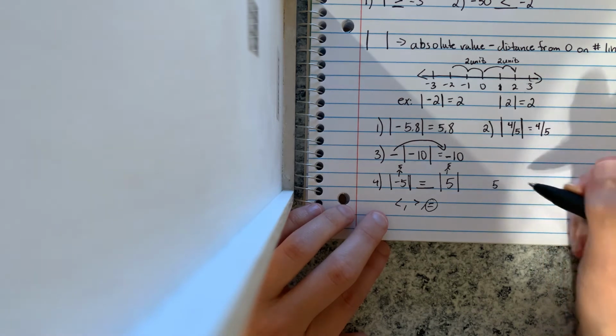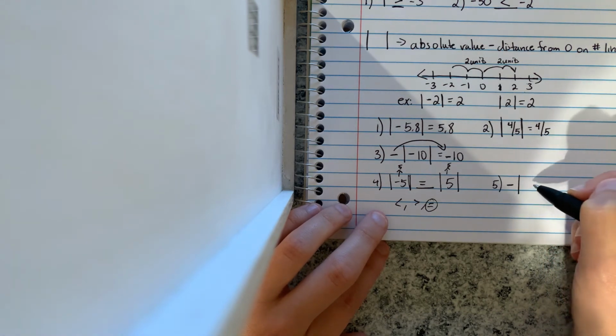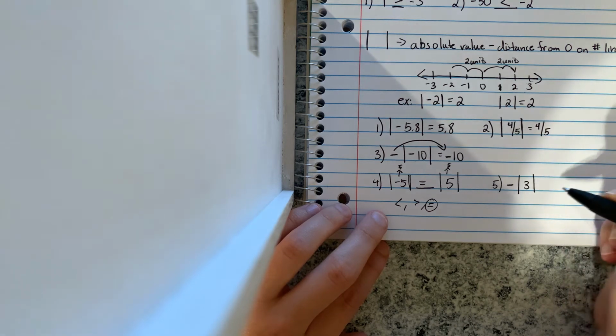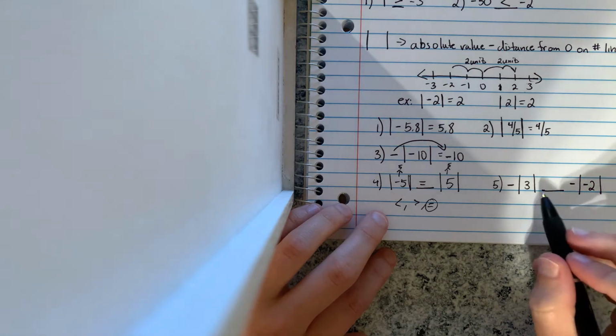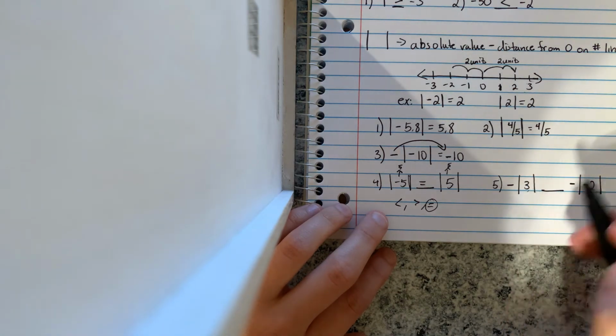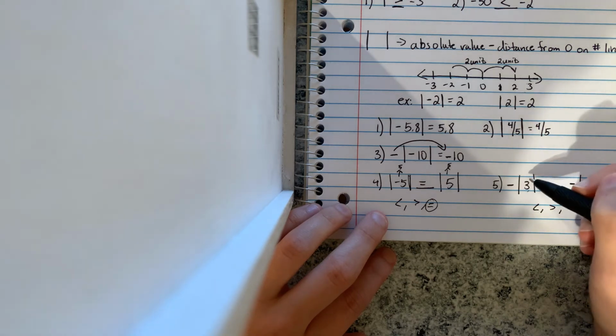Okay, if we have negative absolute value of 3 blank negative absolute value of -2. Well, the absolute value of 3, we want to do the same thing, pick which one of these it's going to be, is 3, but we'll keep that negative this time.